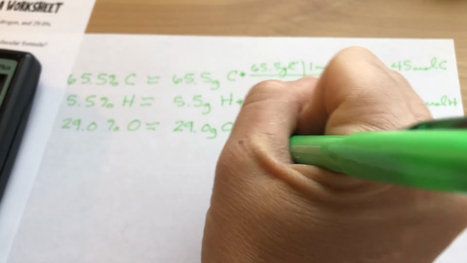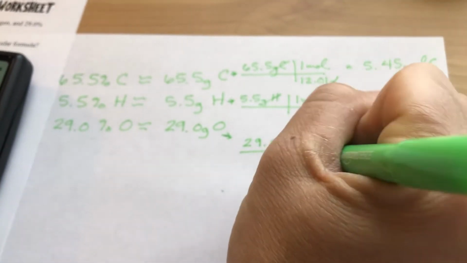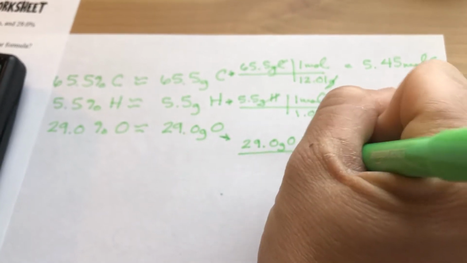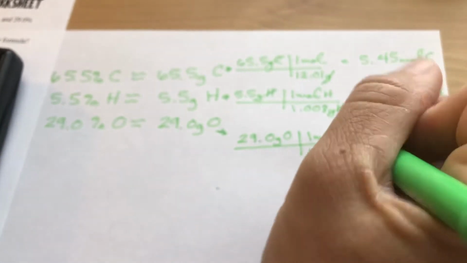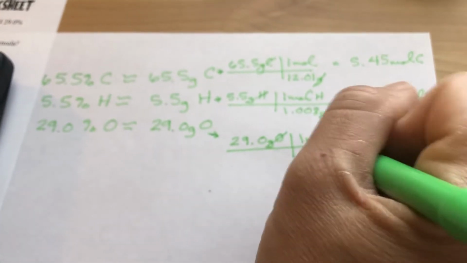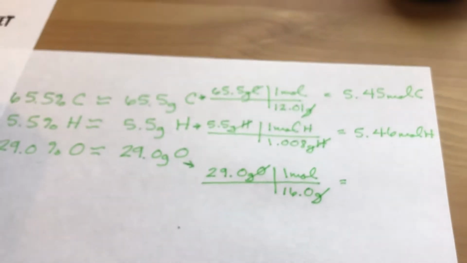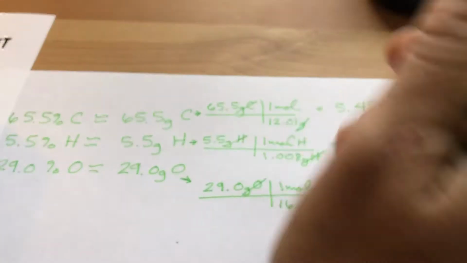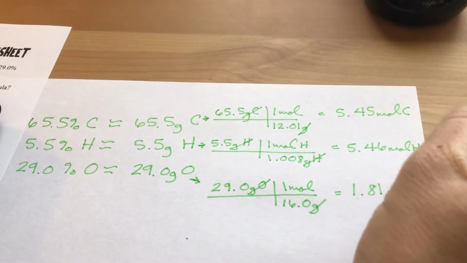All right, now this is for oxygen. So oxygen, we have 29.0 grams of oxygen, and I know that in 1 mole of oxygen, it's going to have a mass of 16.0 grams. Again, I got that from the periodic table. All right, so my grams cancel, my moles come through, so I'm going to go ahead and run the math. So 29.0 divided by 16, and can you see that, Lainey? Okay. Equals 1.81 moles of oxygen. All right, cool.